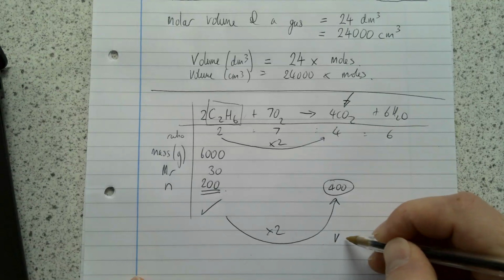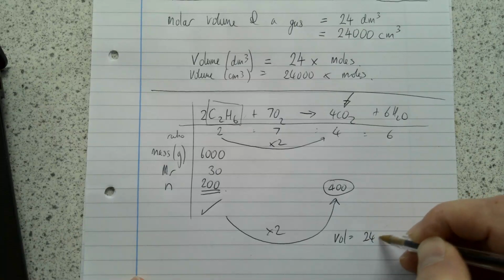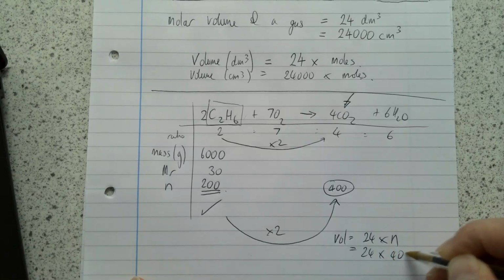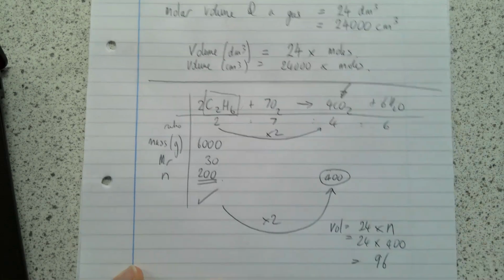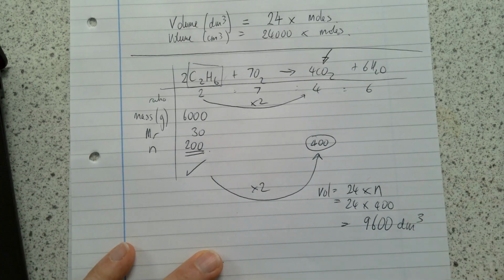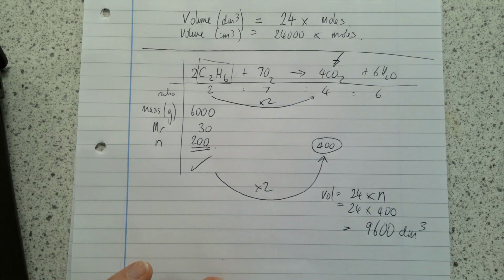So the volume is equal to the number of moles times 24, which is equal to 24 times 400, and that comes to 9,600 decimeters cubed. Never forget the units, please, folks. And that's how you do those gas calculations. They come up quite a lot on one of the weakest scoring parts of the test. And I've got some practice questions that I'll share with you as well.